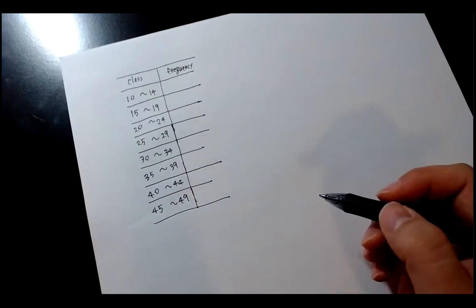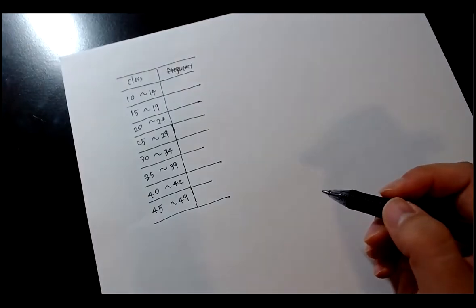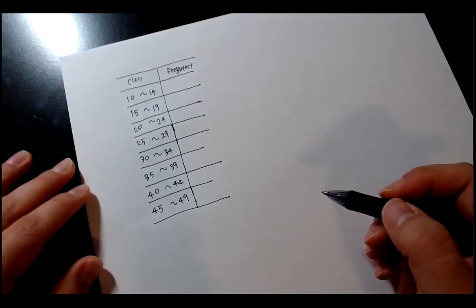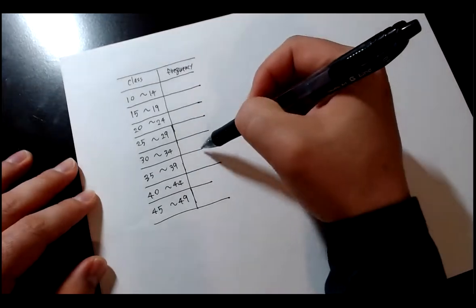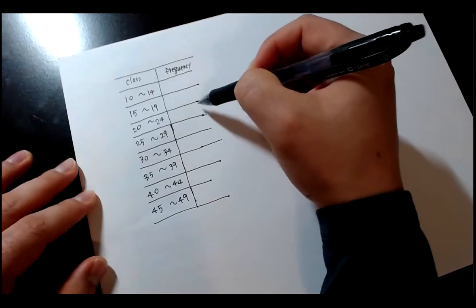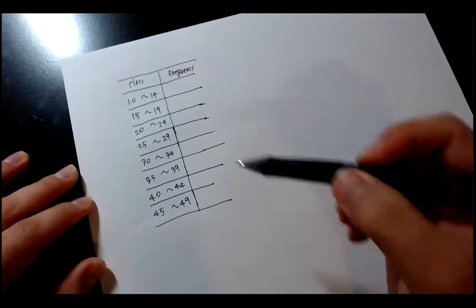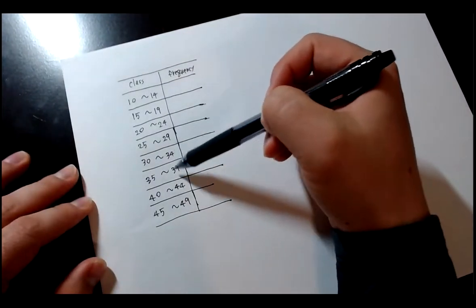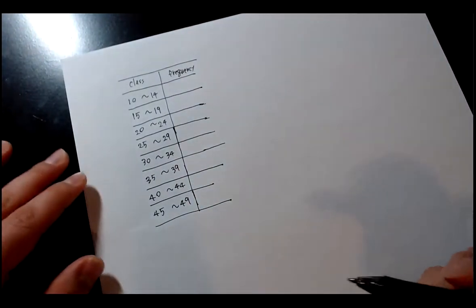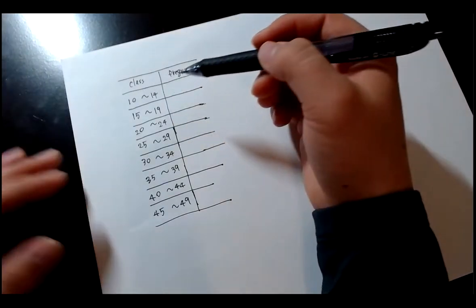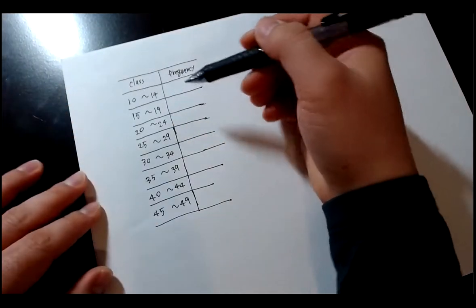Okay, the problem doesn't mention the number of classes, so you don't have to consider a number of classes. Okay, so 1, 2, 3, 4, 5, 6, 7, 8. We got 8 classes, and the class width is 5. The lower class limit is 10.